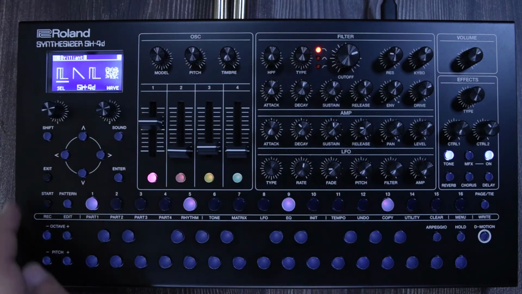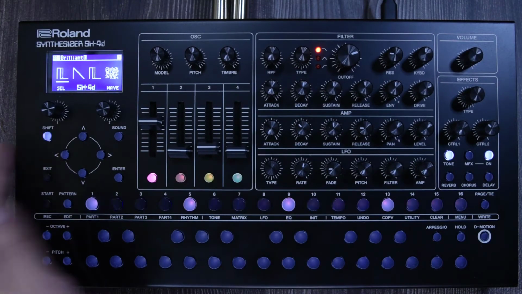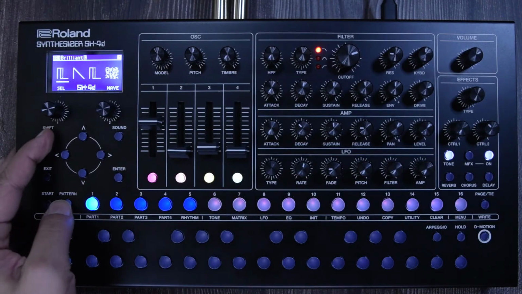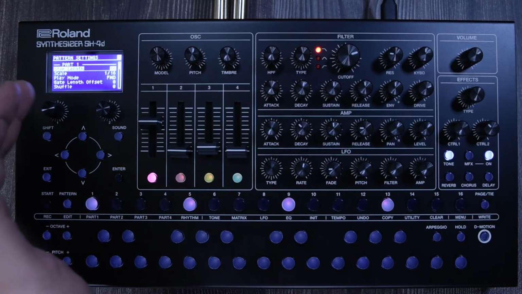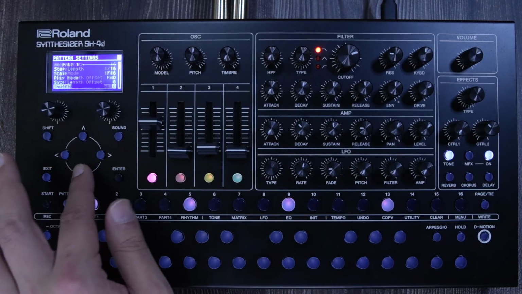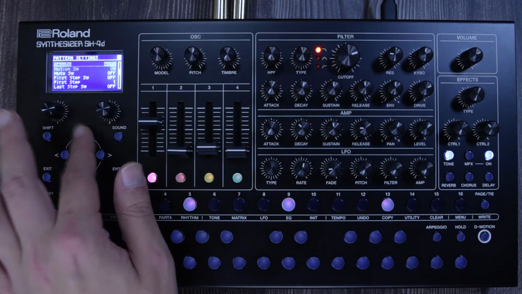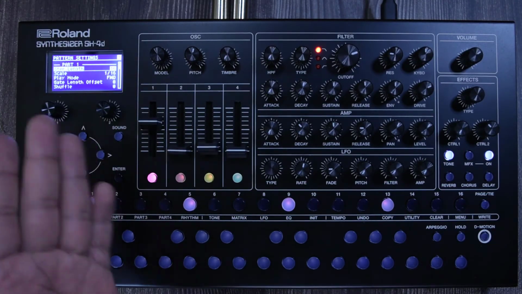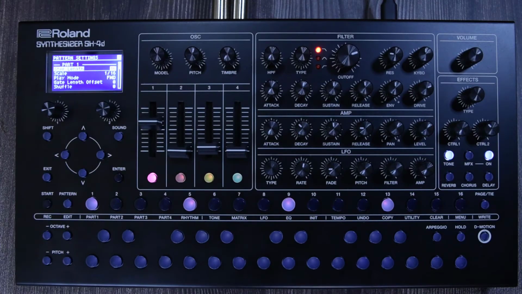So when we are standing on a part, maybe part number 1, you can do shift, and then you go to pattern, and you have a bunch more options. Some of these options we know them because it's like the main configuration screen for the pattern, but some of these options we kind of already know.